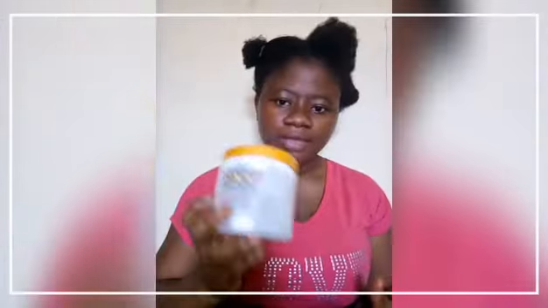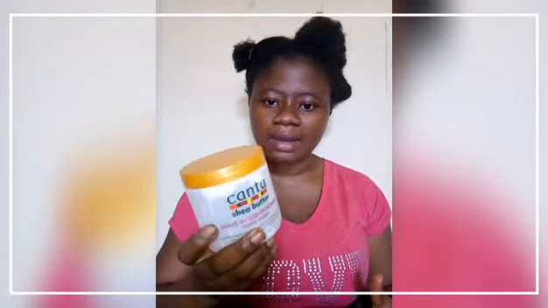My hair just began to improve when I knew my porosity. So I know the right thing to put in. I use Cantu leave-in conditioner for my daughter's hair and my hair. But right now, I make my own conditioner. This is a little bit that is inside there.